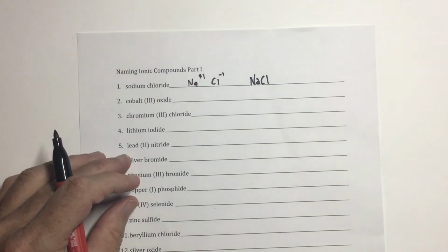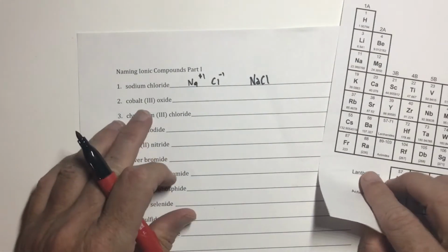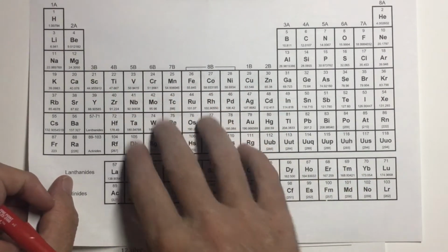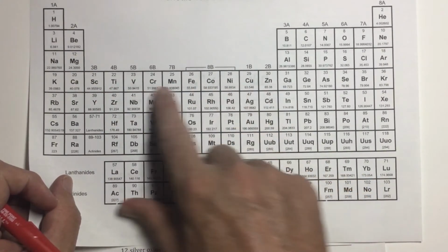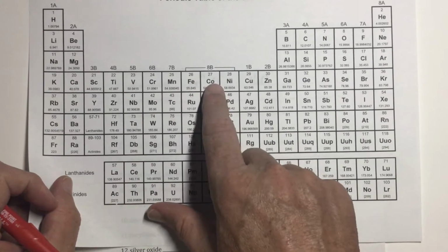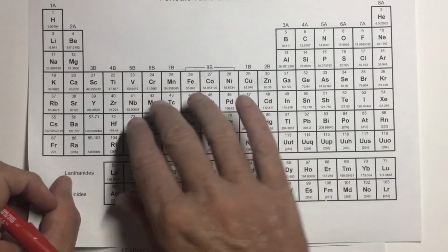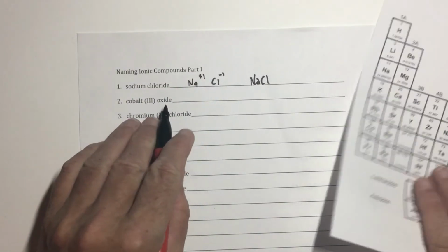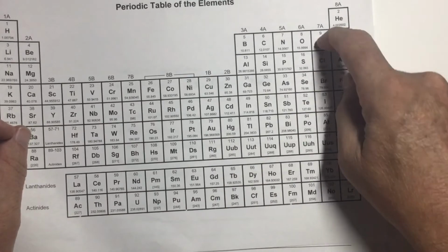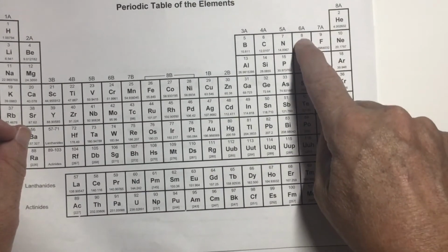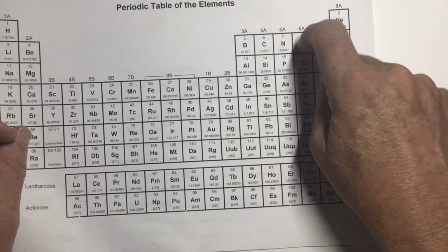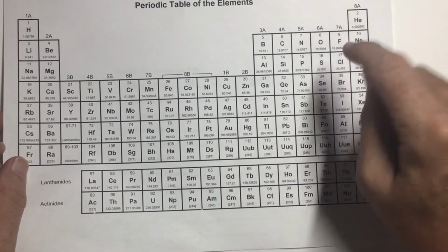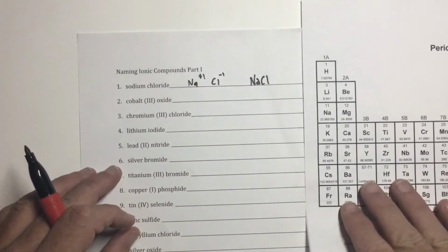All right. Cobalt 3 oxide. Now cobalt is in this block right here. That means it's one of our transition metals. Like many of the transition metals, it can have multiple oxidation states, or multiple charges for its ions. But oxide, being here, -1, -2, will always have a -2 charge. Not always, of course, but most of the time. Pretty much count on it having a -2 charge.